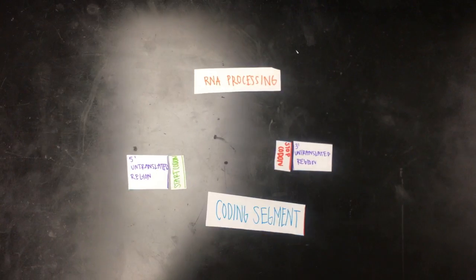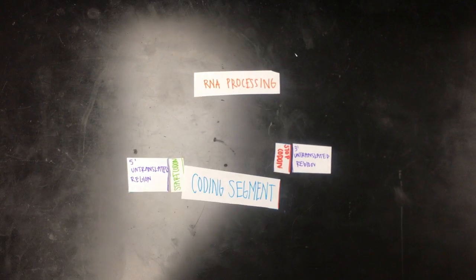out the 3rd step. The ends of the RNA have a 5' untranslated region and a 3' untranslated region. These do not code for a polypeptide. The actual polypeptide making instructions begin with the start codon and end just before the stop codon. This portion of the RNA is called the coding segment.